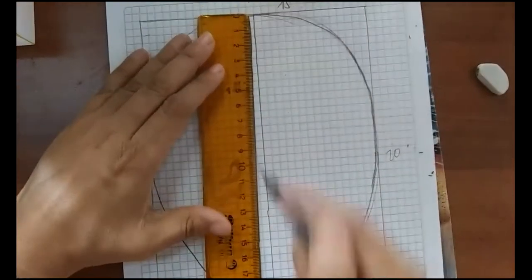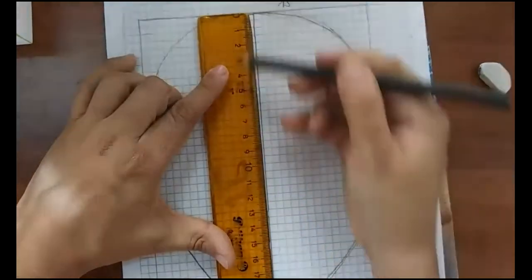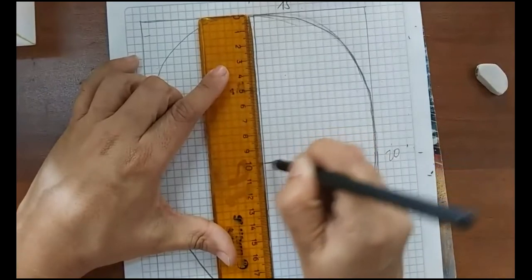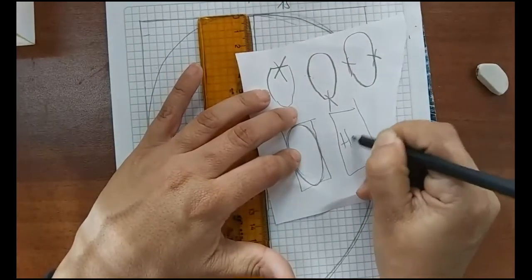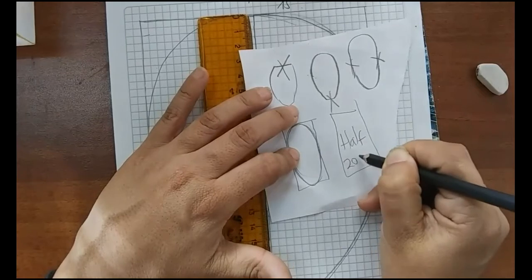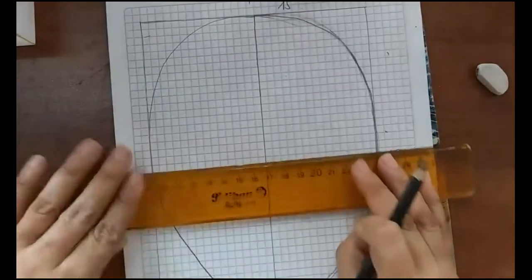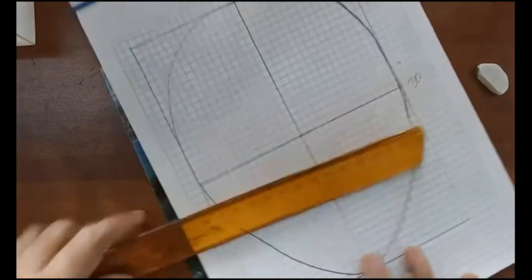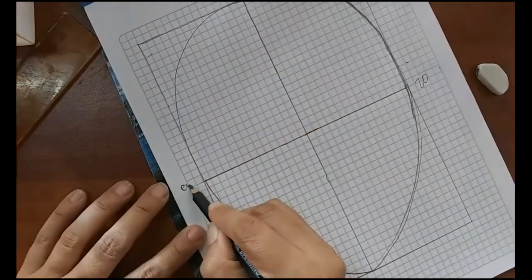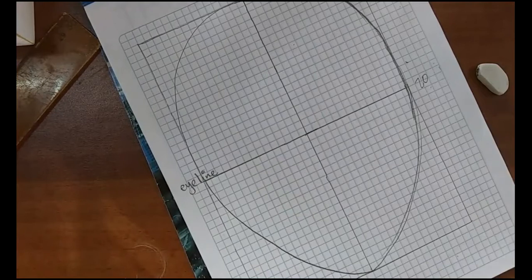Okay, now we are going to measure the half from the head to the bottom. We have 20, the half is 10 centimeters. And we're going to measure 10 and make a line. This line is called the eye line because it's the line where our eyes go.